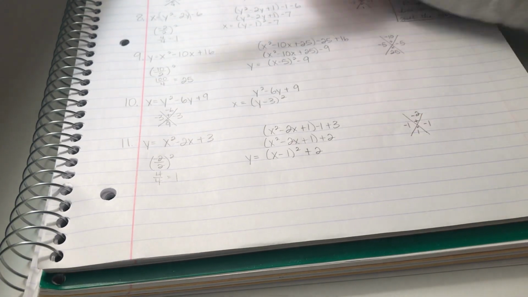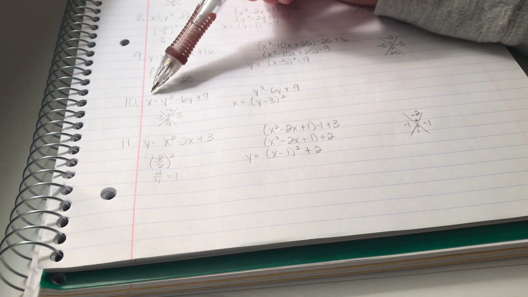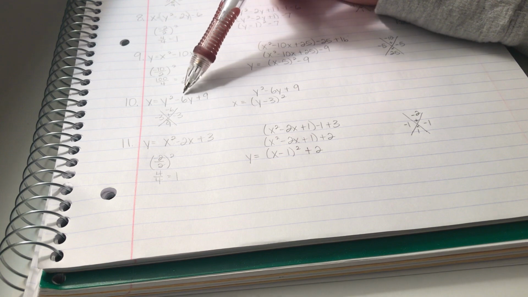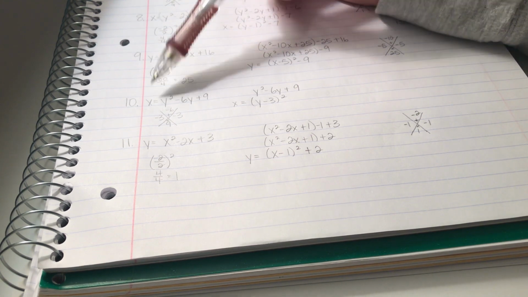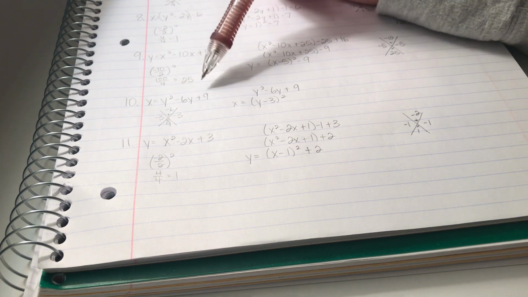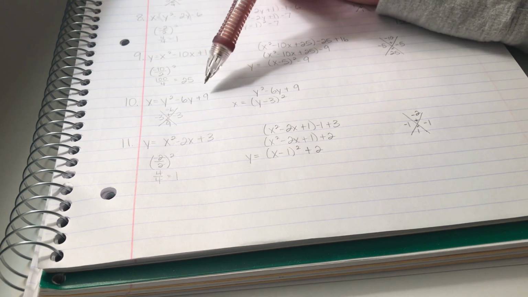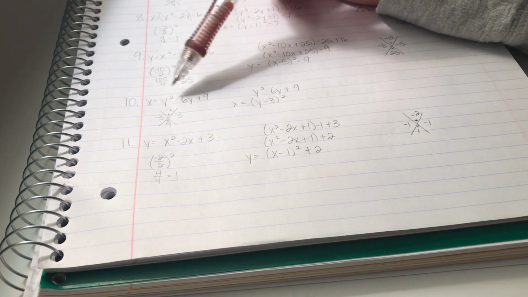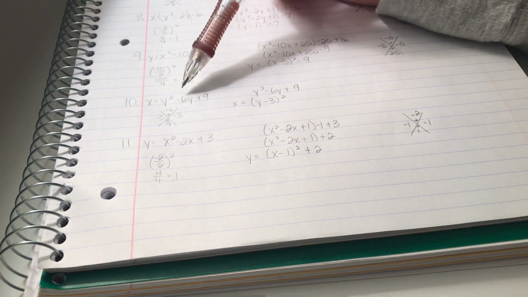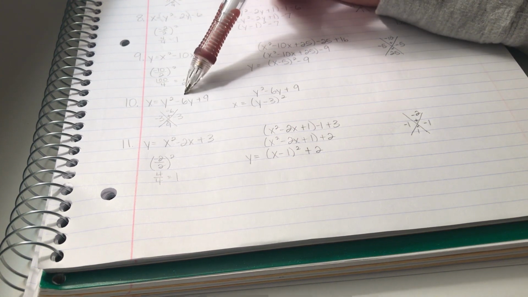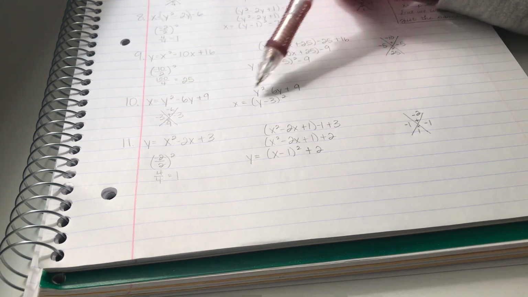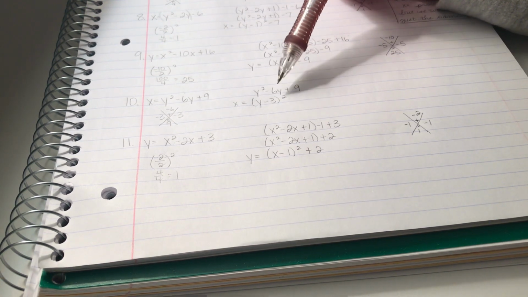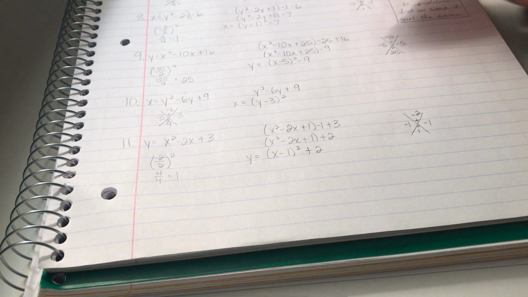Two more sample problems. Number 10, x equals y squared minus 6y plus 9. This is another one where it's an x equals, so make sure you get all your x's and y's in the right place. It already has a perfect square, so I know that -3, when added together, will give me -6, and when multiplied by itself will give me 9. So y minus 3 squared is my answer to this one.